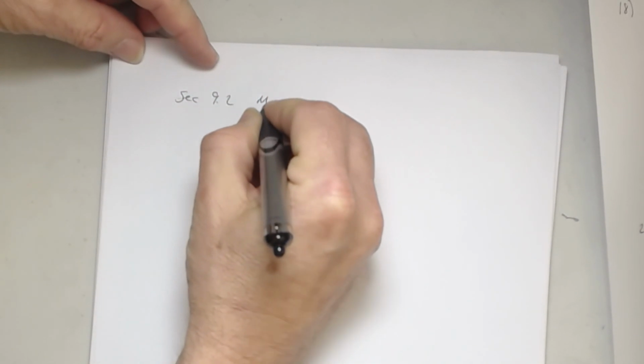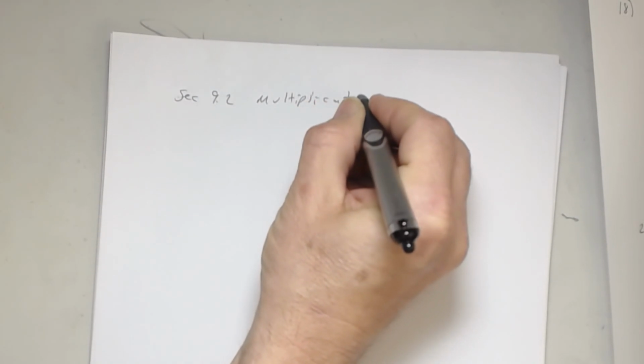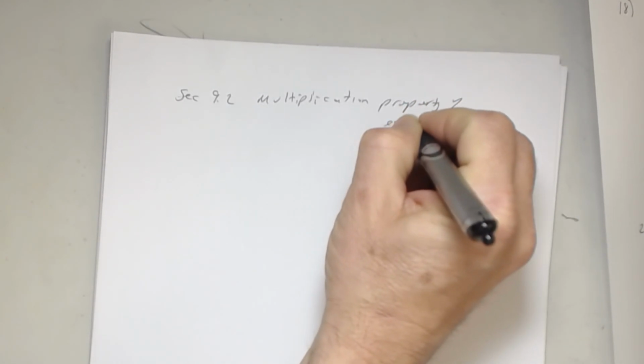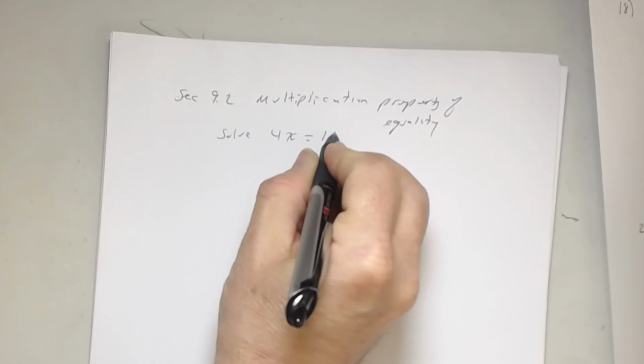Section 9.2, multiplication property of equality. So we look at a very simple example that you can do in your head, and then we're going to see how this multiplication property applies. So if you had this very simple equation, solve 4x equals, let's say 12. What is the solution? 3. So x has to be what number? 3, because 4 times 3 is 12, right?